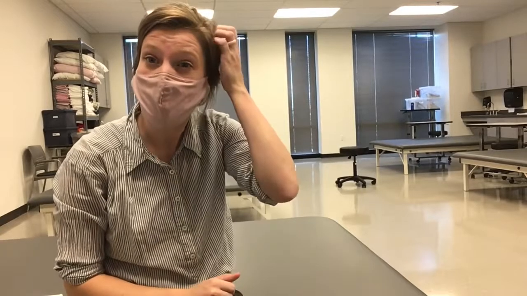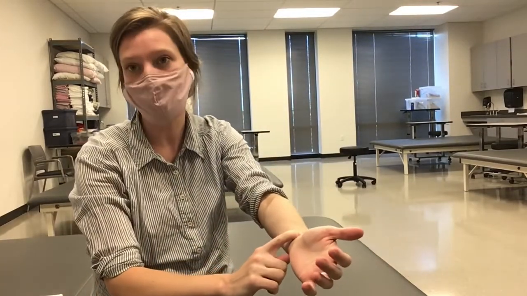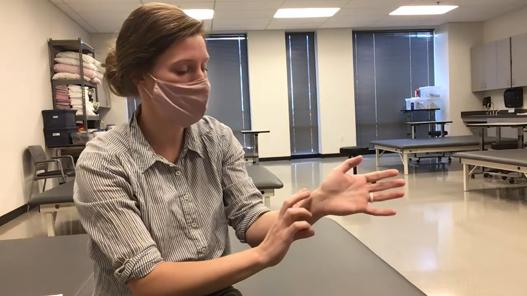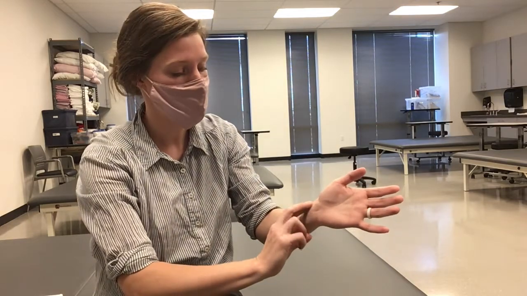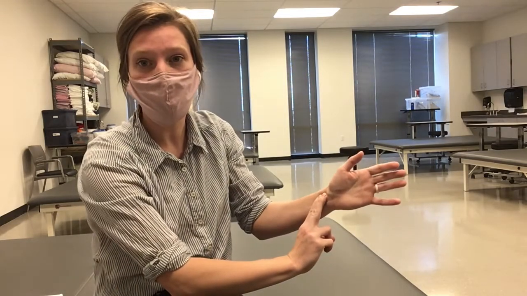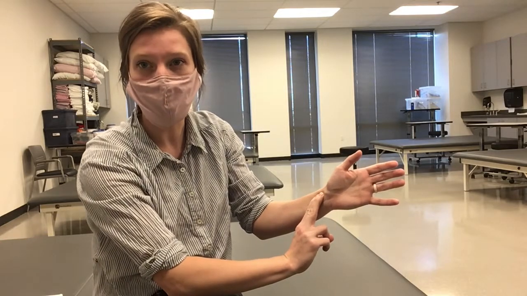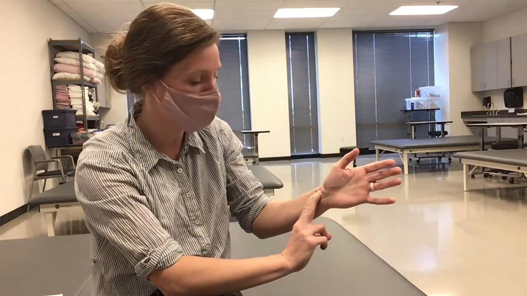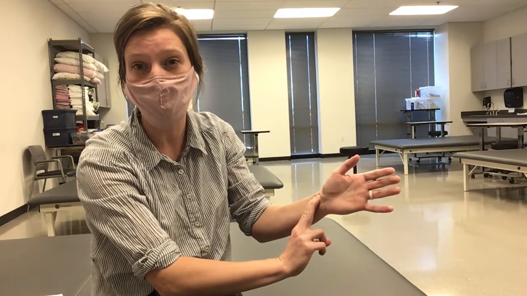For the radial pulse, you're going to locate that by going to the distal portion of your radius. You can find the radial styloid, come medially to that, prior to some of your tendons here. You can put your fingers on that location and you should be able to feel the pulsating underneath. This is a really great structure to identify somebody's pulse and heart rate.